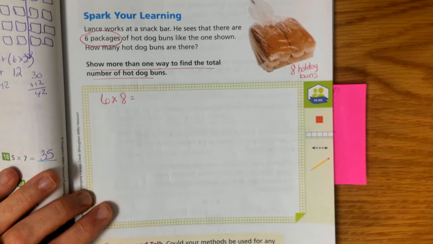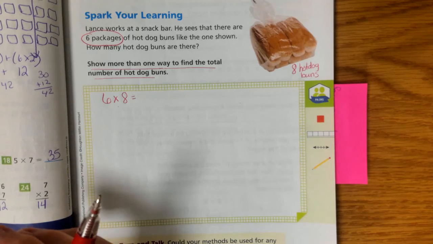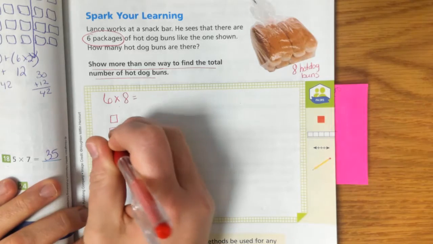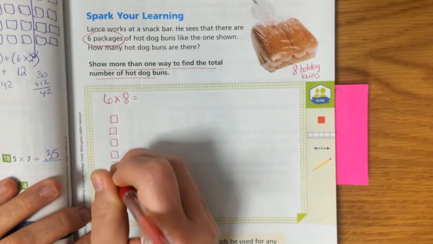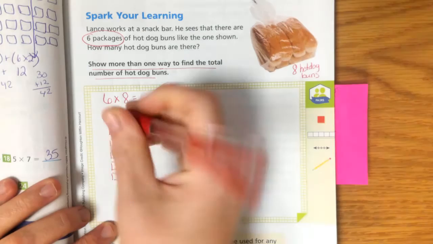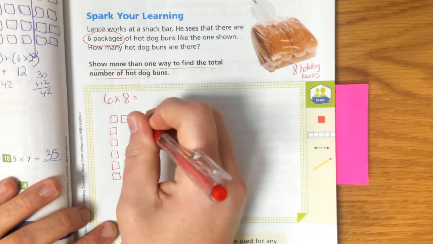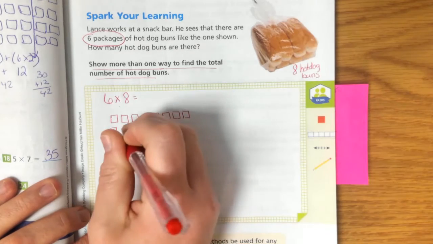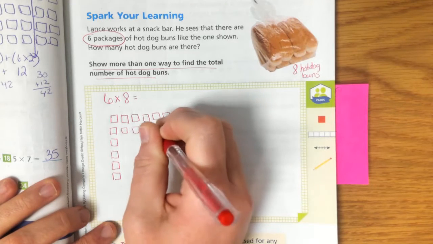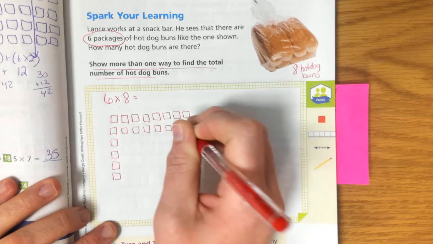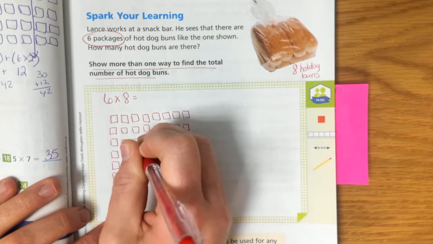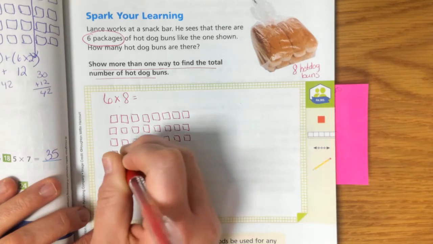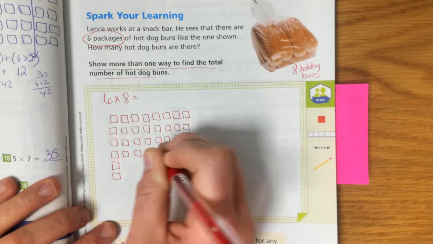So one way I know that we can do is we can do our array, right? We know that there are 6 packages, and in each package there are 8 hot dog buns. And then I will finish my array. So there are 6 rows of 8. Because we have 6 packages, and inside each package there are 8 buns.